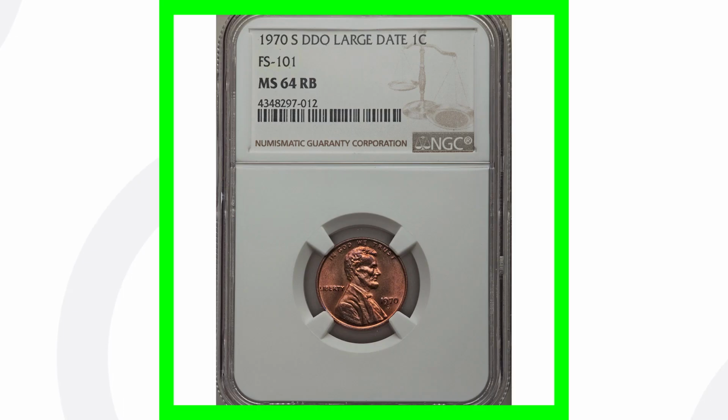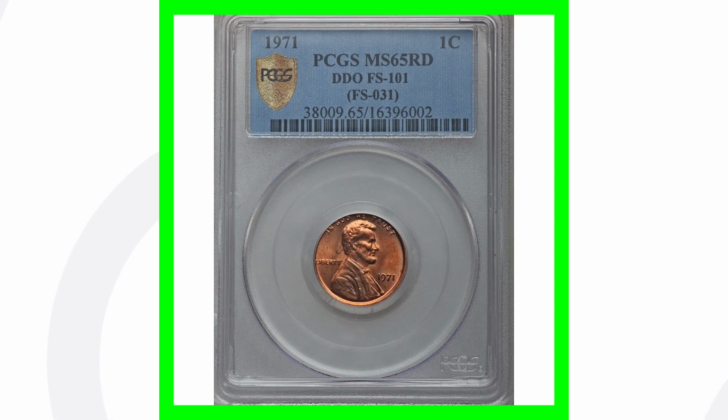But this coin here, this 1970 penny, sold for over $2,400.